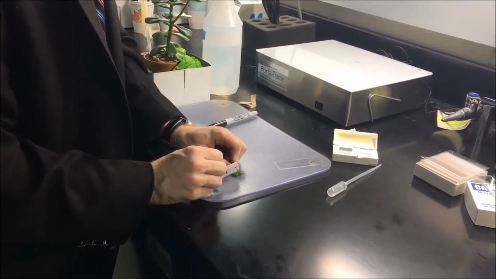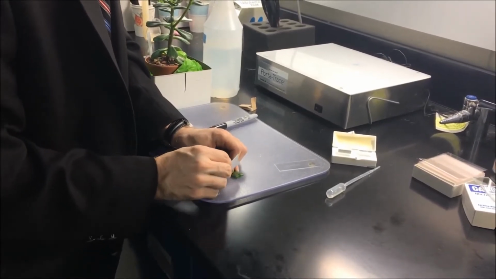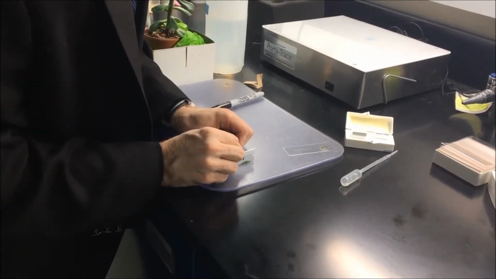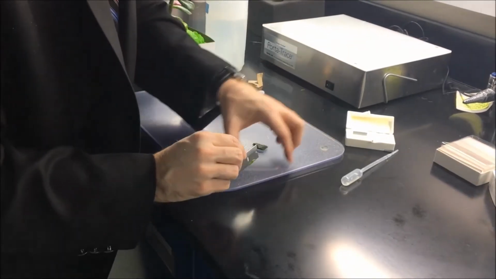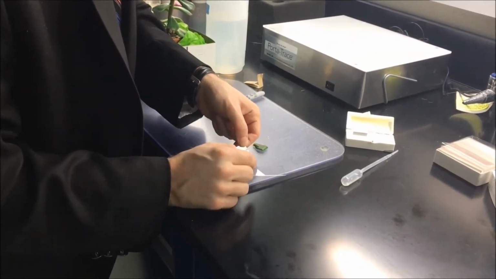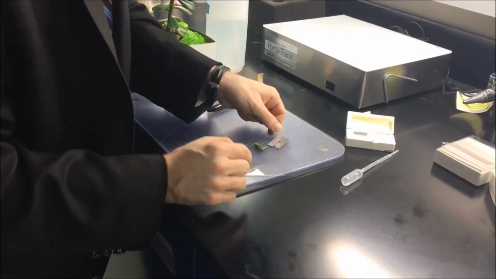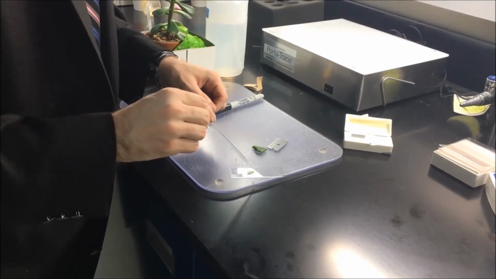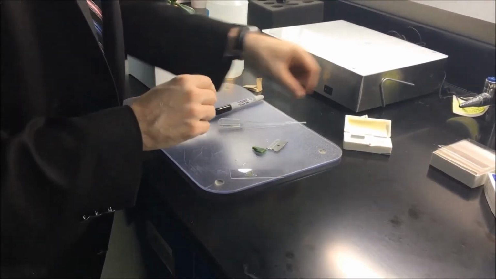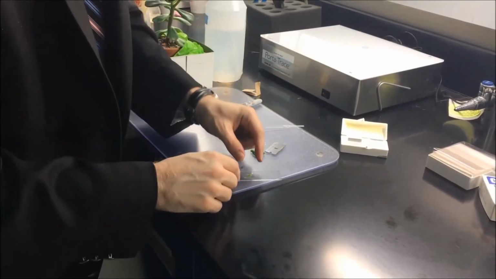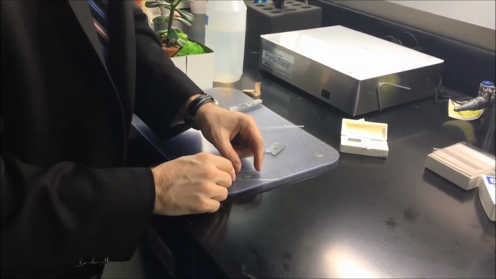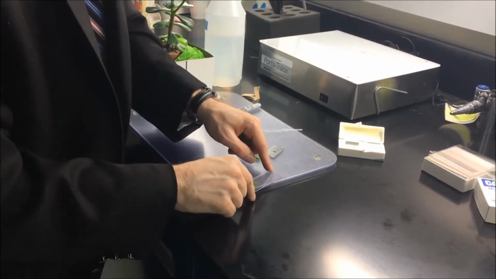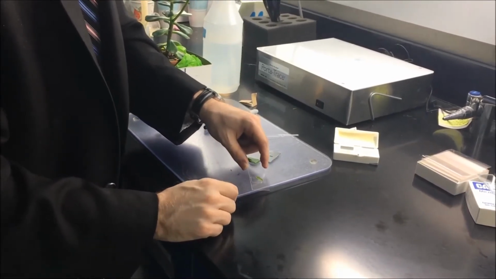We can take a piece of leaf here. Here I have a jade leaf, and very carefully we can cut a thin section of it. Push it onto a slide. Add a drop of water. And then take a cover slip. Add it on. Press gently. And then use the microscope to look for chloroplasts.